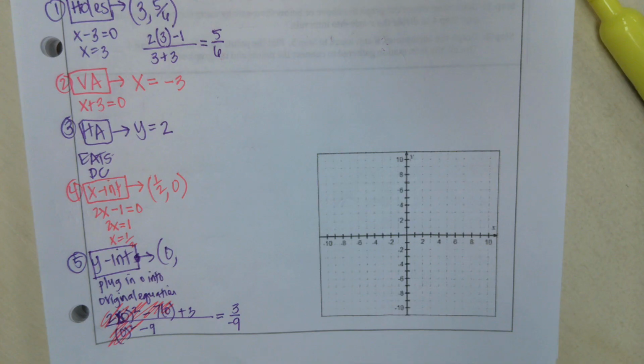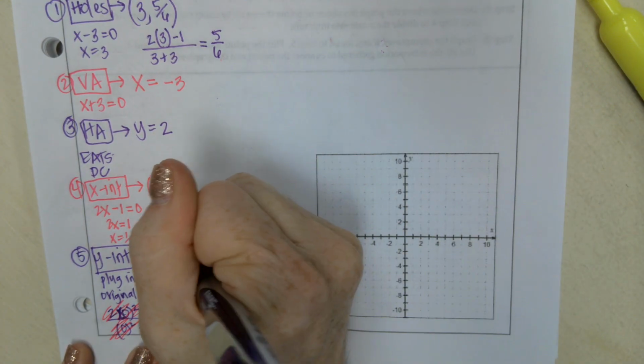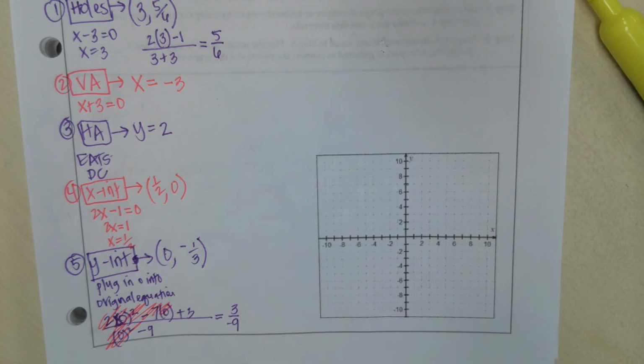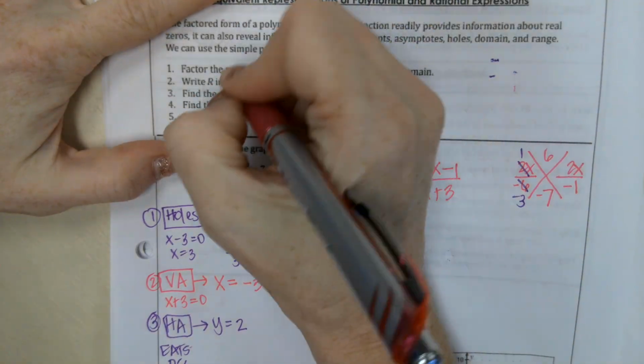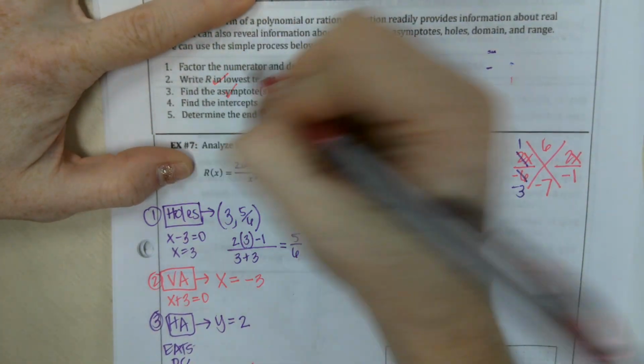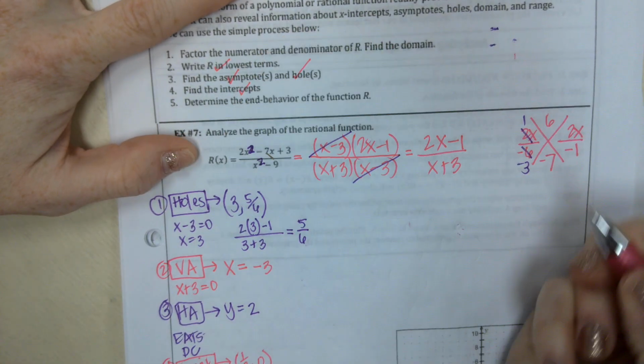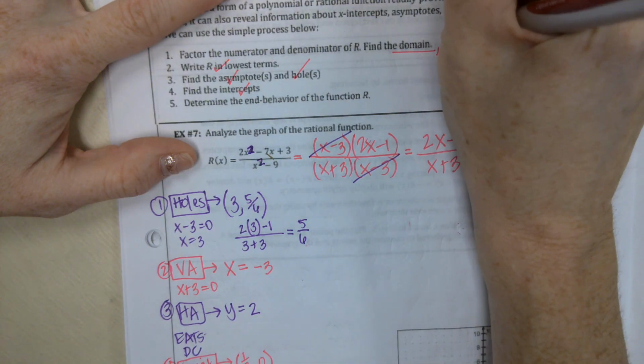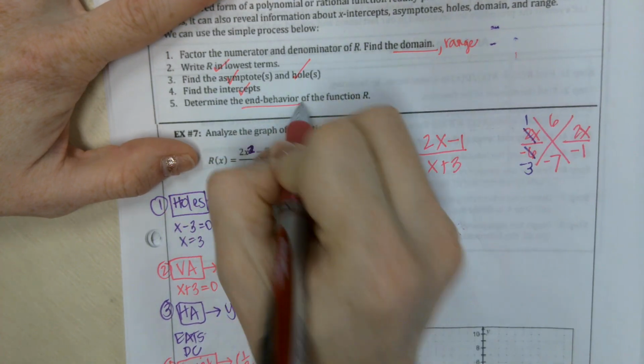My x-coordinate is 0, and the y-intercept is going to be negative 1/3, because I reduced that fraction. All right, I have found everything that I need. I wrote this in lowest terms. I found the asymptotes and the holes. I found the intercepts. I'm now going to find the domain, the range also, and then the end behavior.